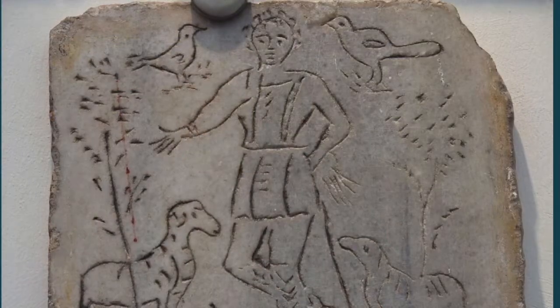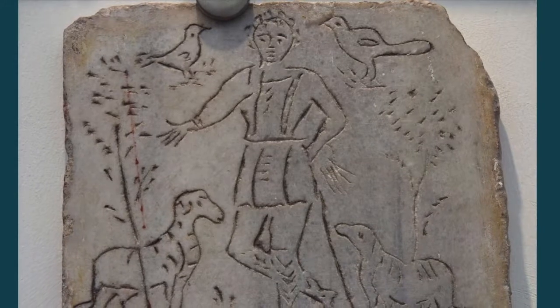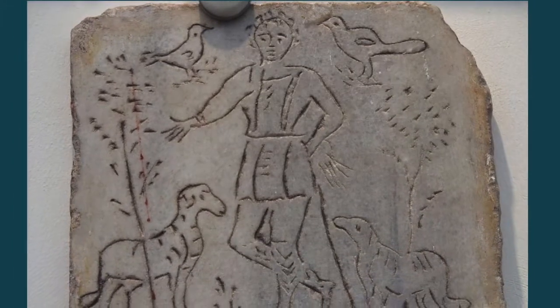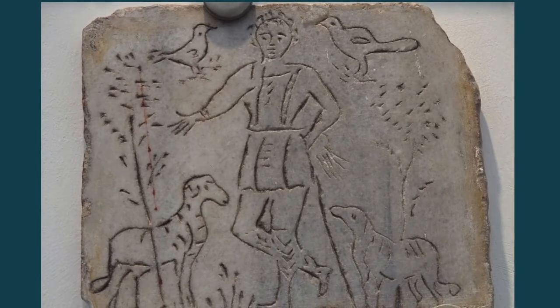Another one is doves, and you can see the doves up here. And here you can see again the image of the Good Shepherd with 2 sheep. These look very bucolic. They're Hellenist images. There's nothing specifically Christian, but these are the images that the earliest Christian art adapted.